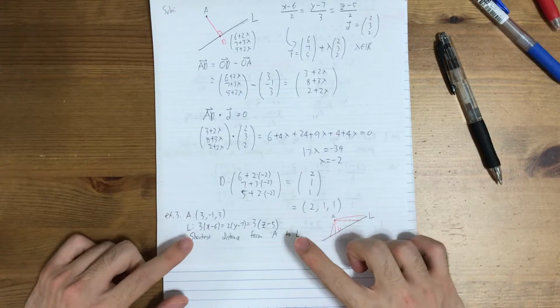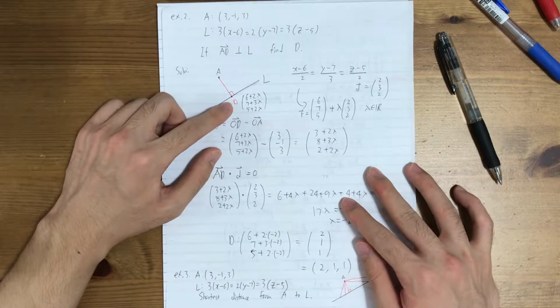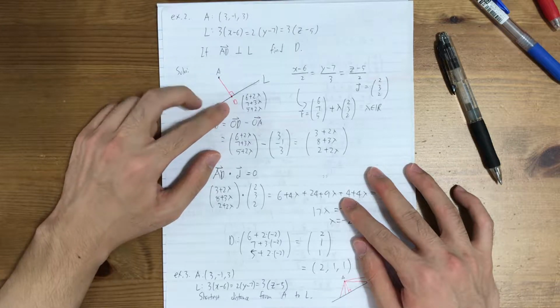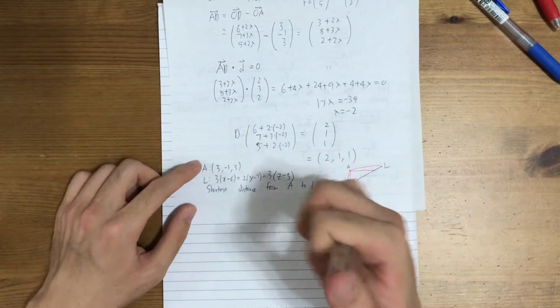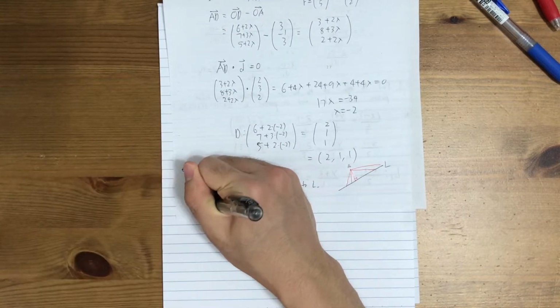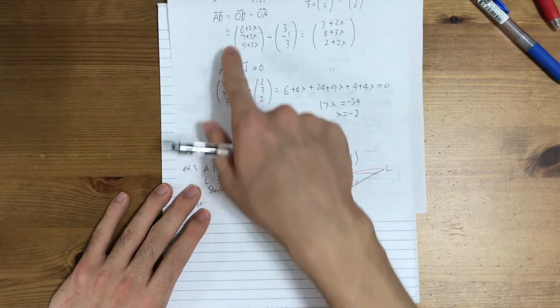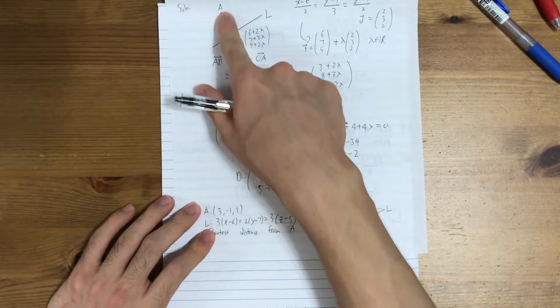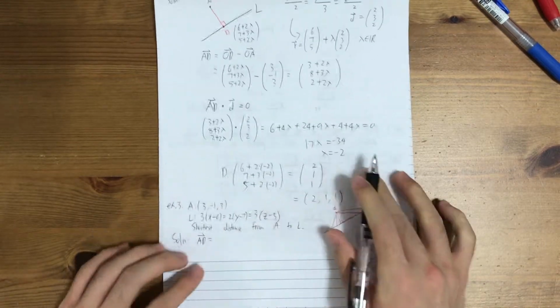And if you want to find the shortest distance, that means you need to find the coordinate D, and then you just find the magnitude of AD. That's it, okay? We have already calculated the value for D, right? So we just need the magnitude of AD. So AD here is this, right?